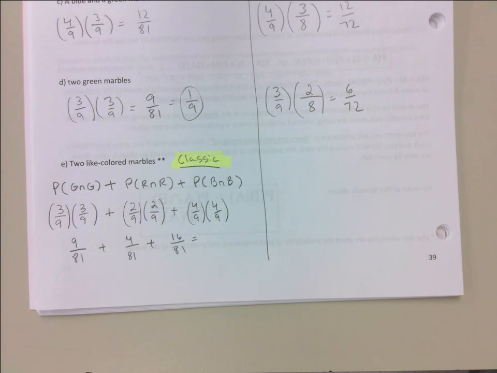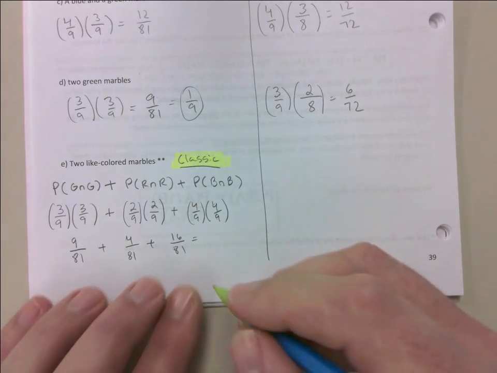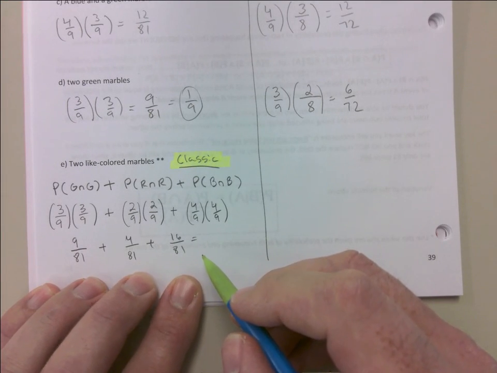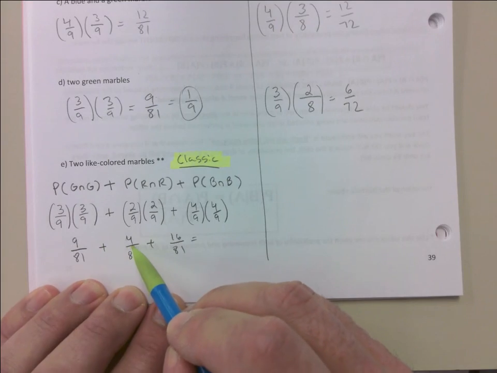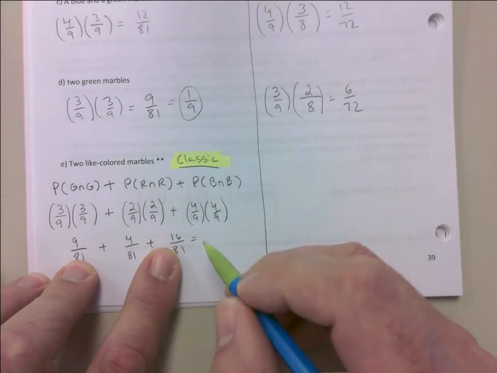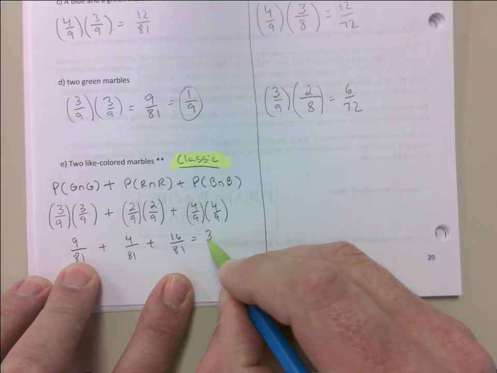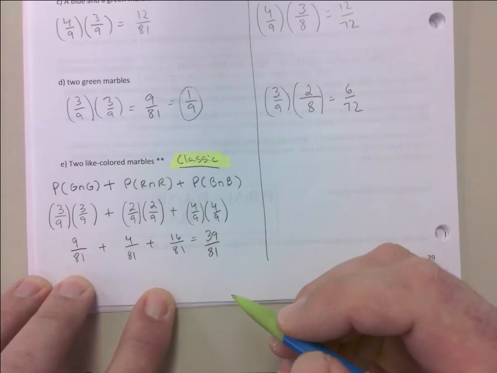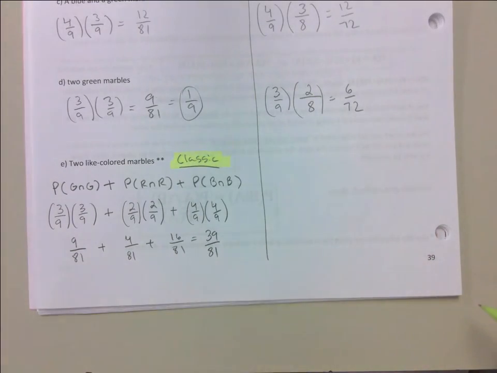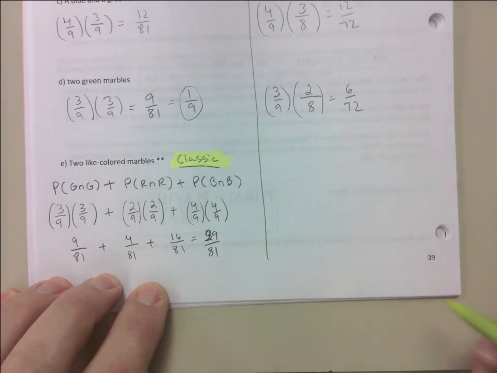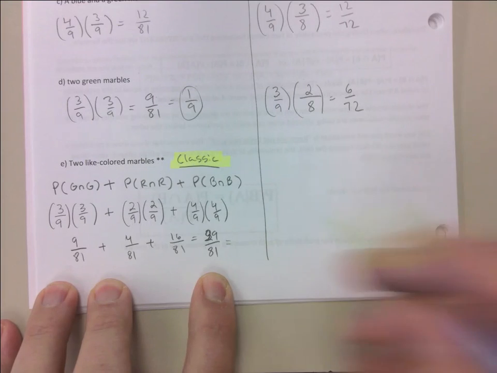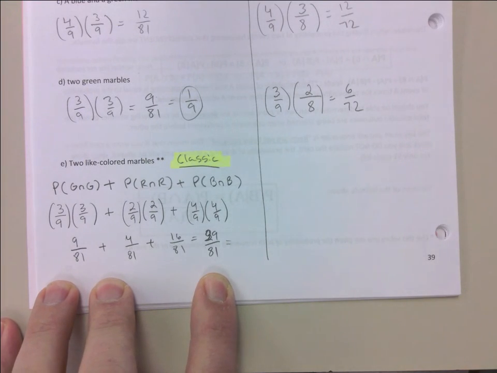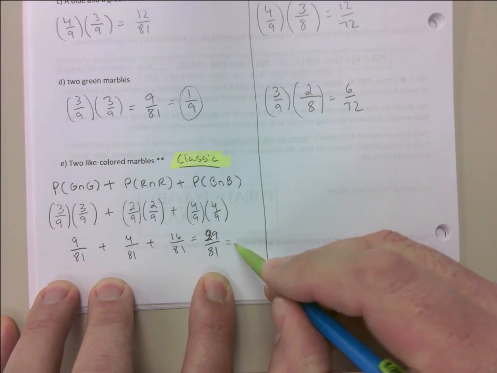So what do we get there? 39. We have 9 and 4, that's 13. So 39. 39 over 81. No, 29. No. Who said Mr. Dirksen? Yeah, I was wrong. I heard you. 29. And it's not even Monday. 29 divided by 81. Not that you need to. I'm just going to leave it like that.